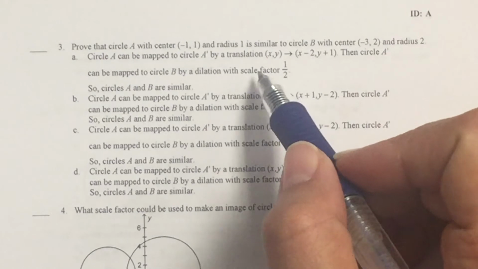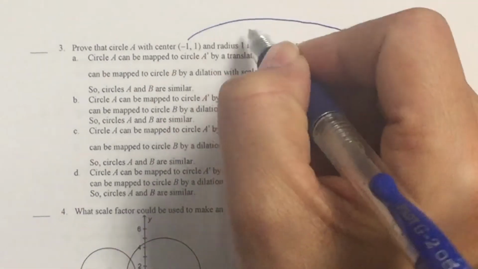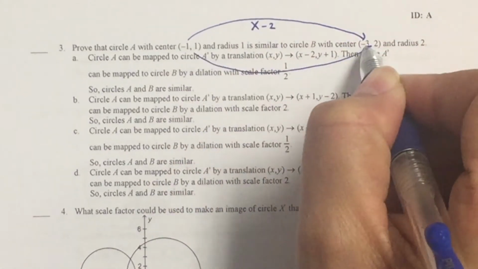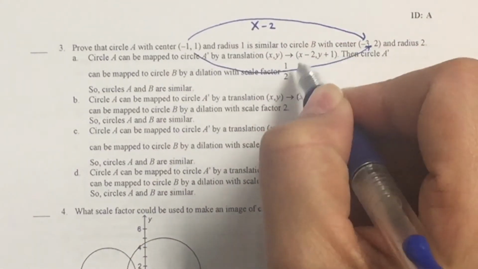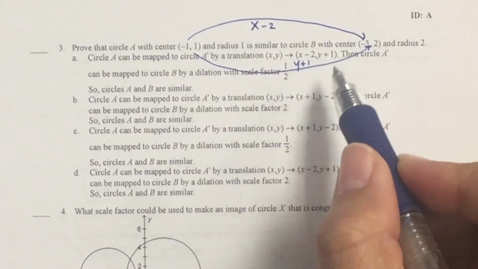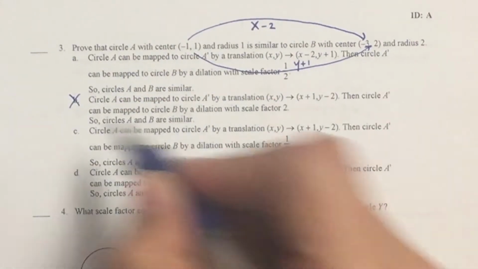All right, so again, same exact thing. X is changing by subtracting 2. Y is changing by adding 1. So X subtract 2, that could be it. This one's not it. That one's not it.